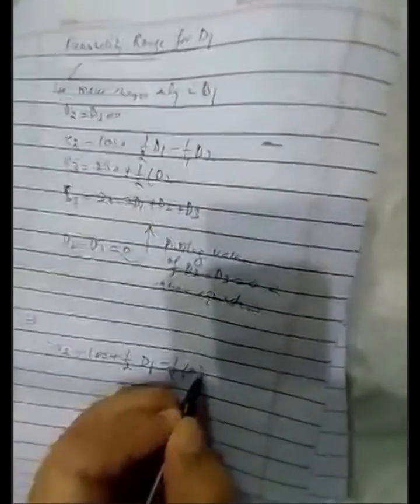Now in the first equation, what we get is x2 is equal to 100 plus 1 over 2 d1, because D2 is equal to 0, so the minus 1 over 4 term is multiplied by 0.